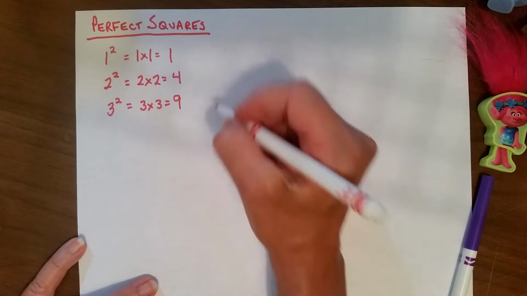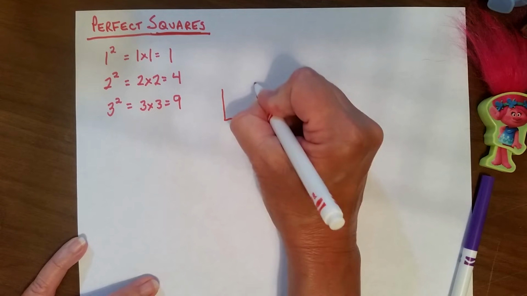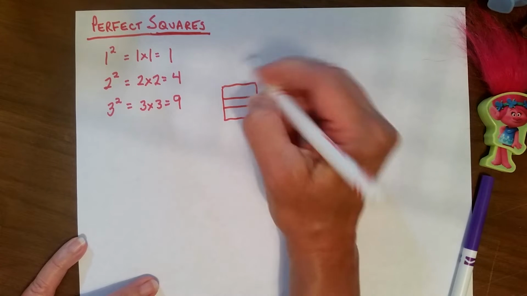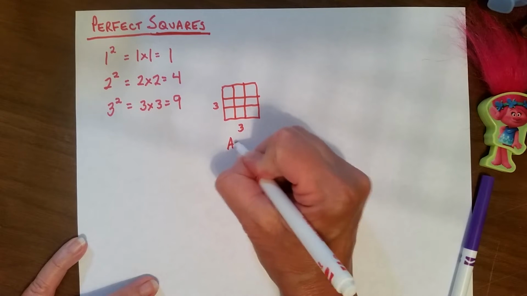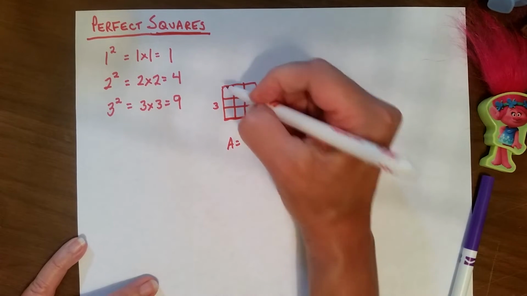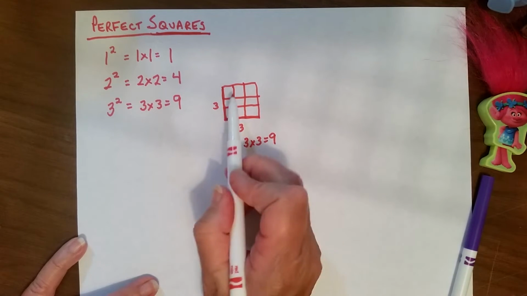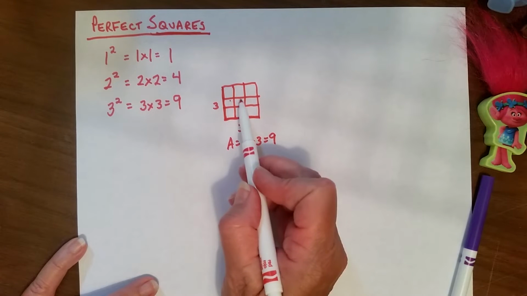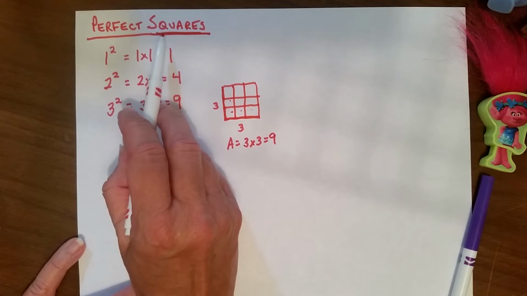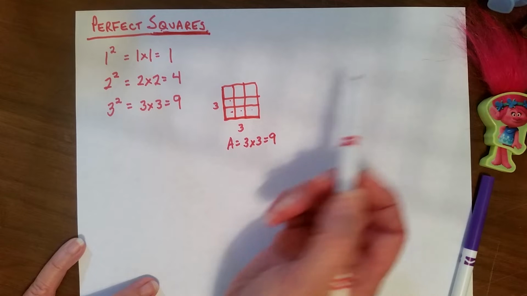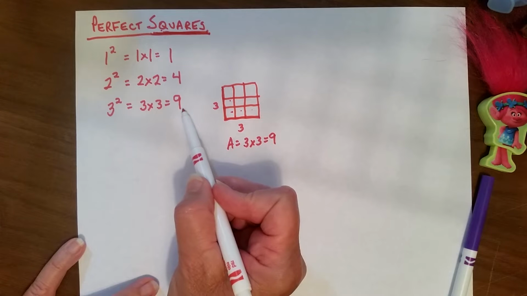Okay, now let me show you something. The reason they call them perfect squares is because if we were to think in geometry, a 3 by 3 square would look like this, 3 by 3. If I wanted to find the area of this square, I could take 3 times 3, and I would get 9. And in fact, there are 9 squares, 1, 2, 3, 4, 5, 6, 7, 8, 9. So the area of this thing is 9. So when we're talking why it's called a square is because if you were to picture a square with dimensions 3 on each side, you would get 9.